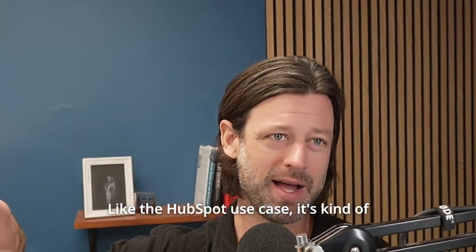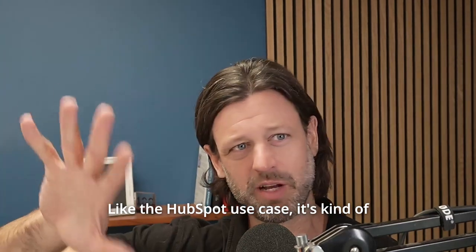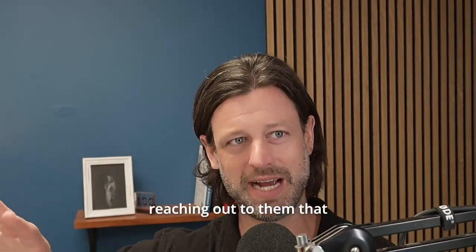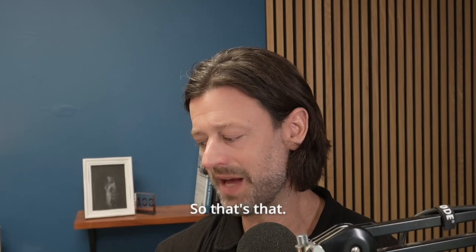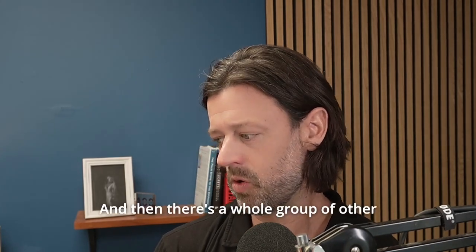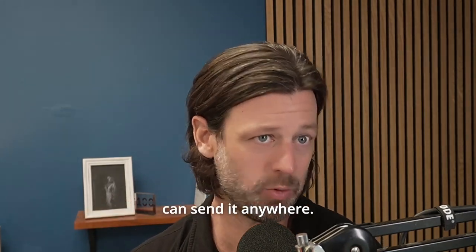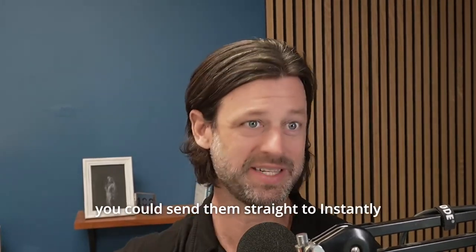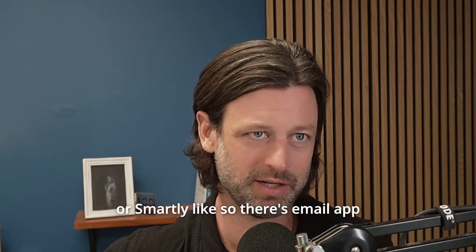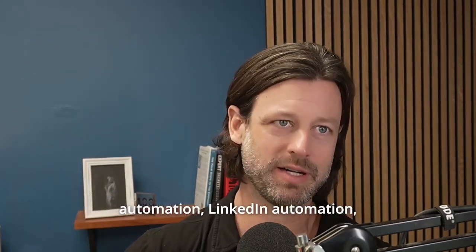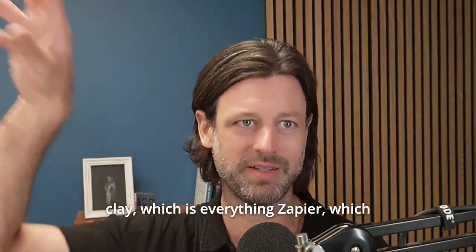Like the HubSpot use case, it's so low volume that you should be reaching out to them, so you shouldn't need to do that. So that's that. And then there's a whole group of other applications like LinkedIn automation. We have Zapier, so you can send it anywhere. Those are kind of the categories: email app automation, where you could send them straight to Instantly or Smartlead, LinkedIn automation, Clay, which is everything, Zapier, which is everything, and then CRMs. That's pretty much it. What we're not doing was what you brought up before the call.